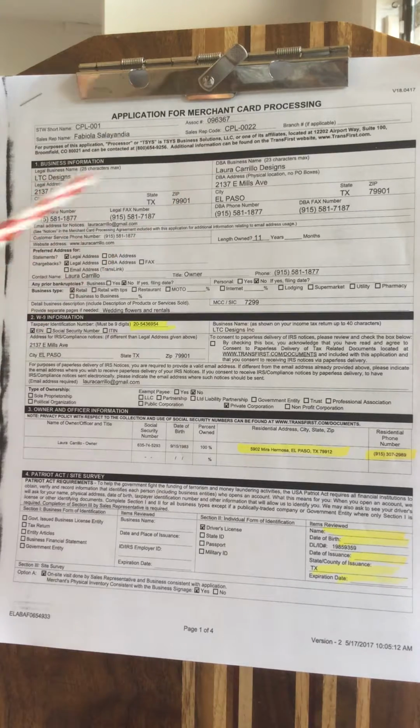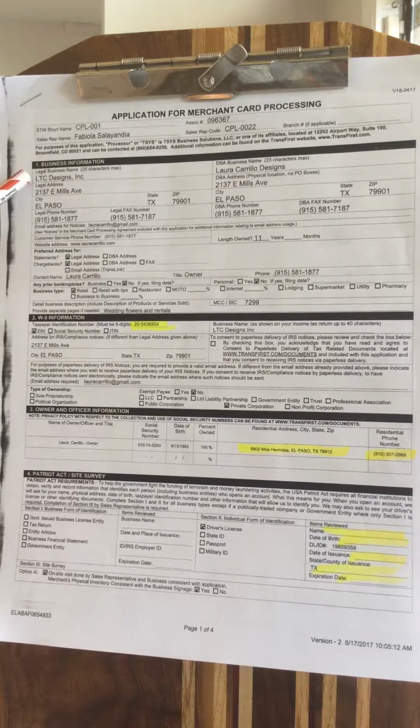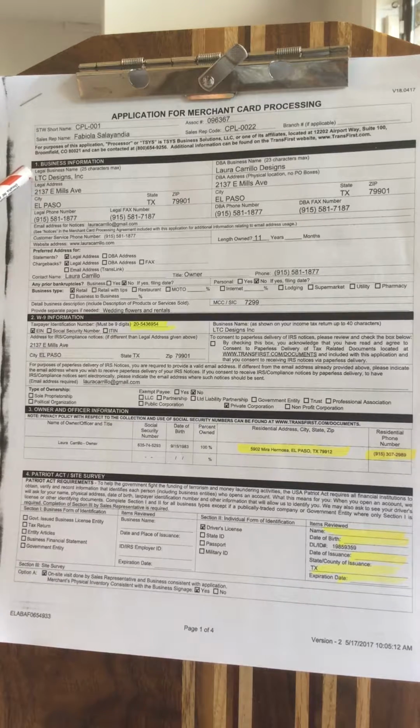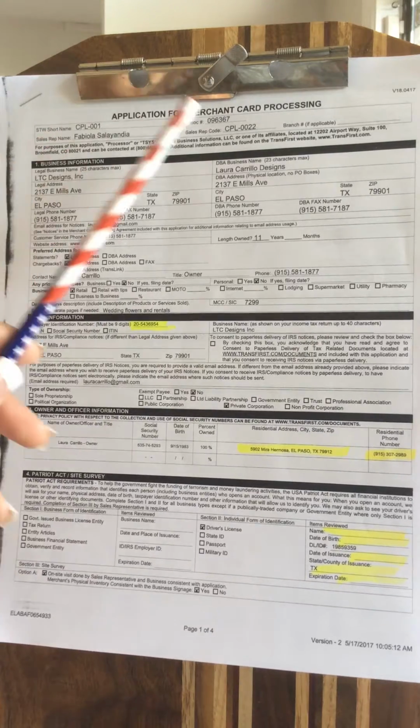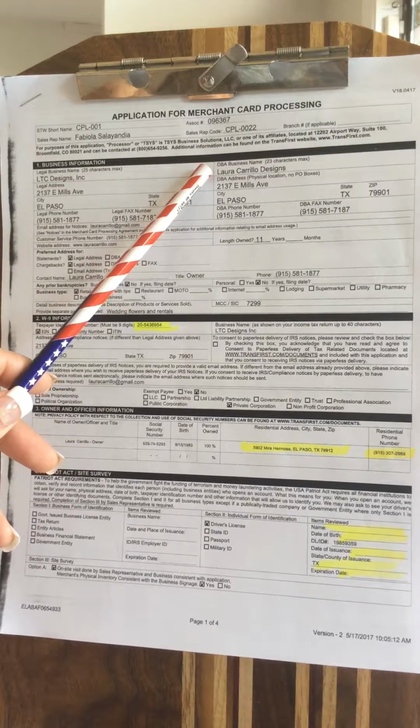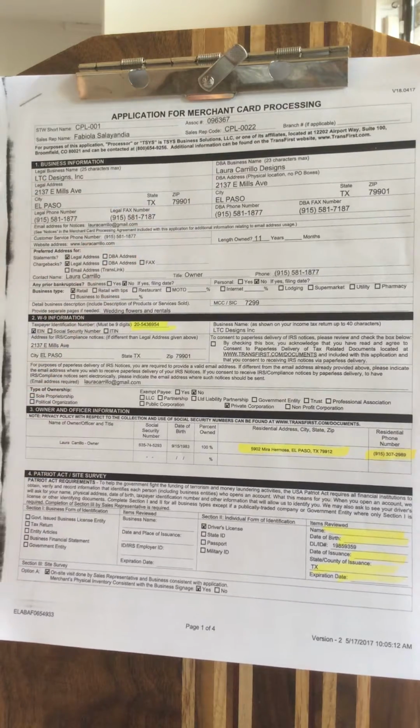Now, this could change if you have a sole proprietorship, which is someone registered doing business as an individual. The legal business name over here would be that individual's name. For example, if I'm doing business as Fabiola Salayandia, but I'm doing business as Corny and Cheesy, which is a food truck, over here where it says legal business name, I would have Fabiola Salayandia, which is my legal name, and under doing business as, everybody knows me as Corny and Cheesy food truck, right?